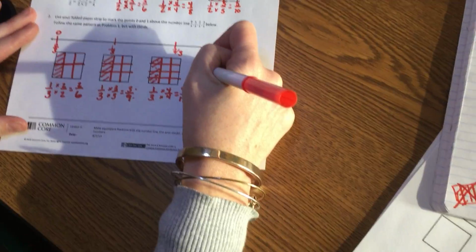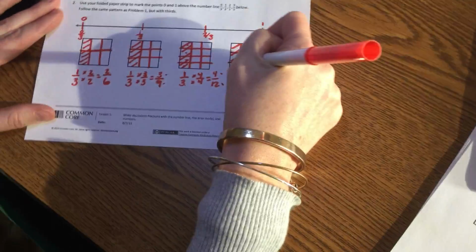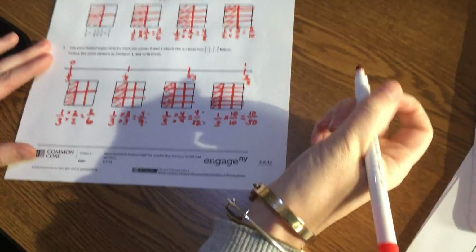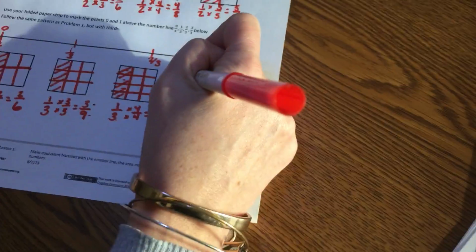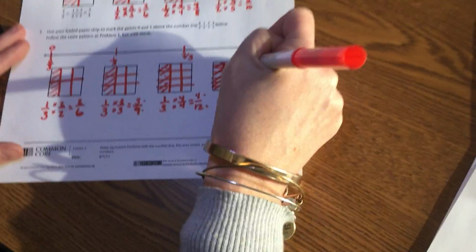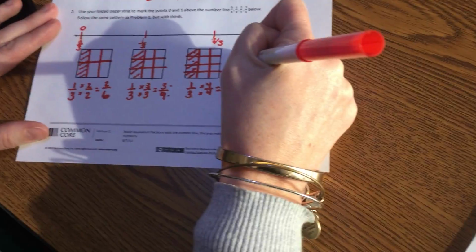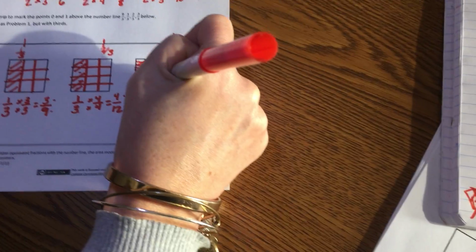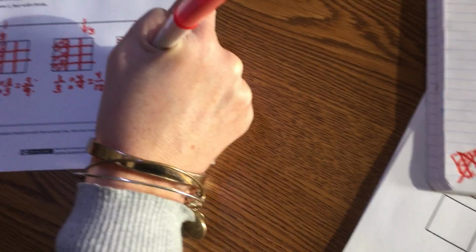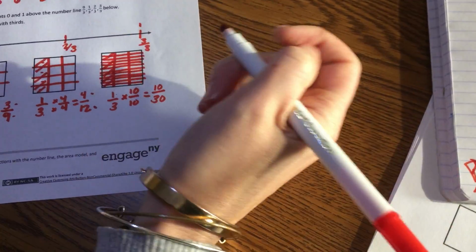So an easy way to do that is to show thirds first. Then I can show sixths by splitting those in half. Do I have 30 yet? 1, 2, 3, 4, 5, 6, 7, 8, 9, 10, 11, 12, 13, 14, 15, 16, 17, 18. Nope. Then I need to split those in half. That's crazy. Look at how teeny tiny. Those are teeny. I know, it's really hard. So there's 30 total pieces there.